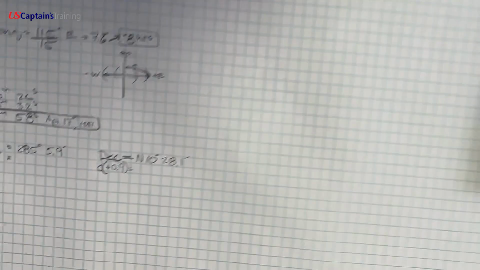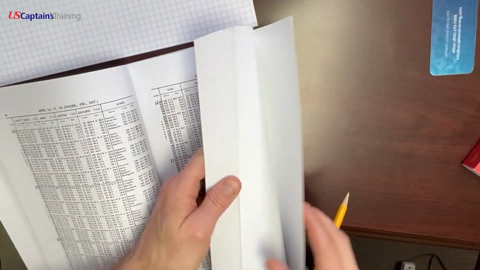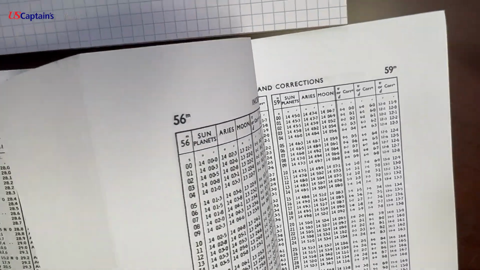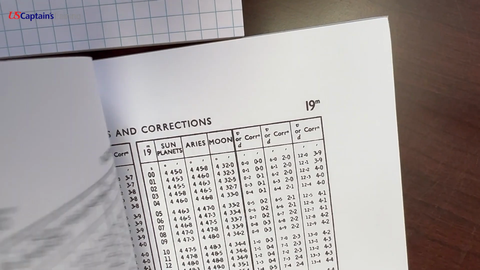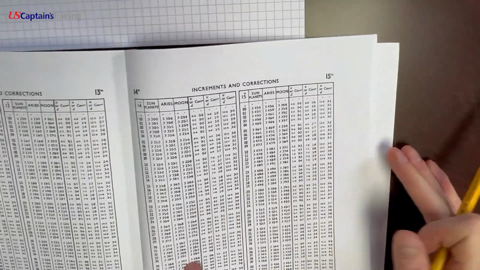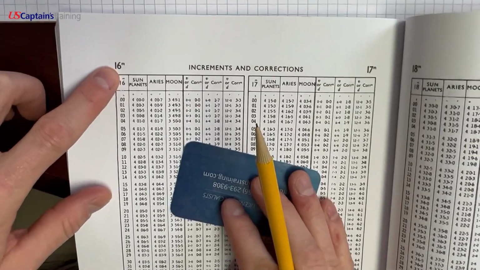The table is called increments and corrections. So let's jump back there and get these. It's in the back of the Nautical Almanac. Increments and corrections. We need 16 minutes. Here's the minutes over here. 11, we jump past it. 15 and 16. So 16 minutes, 58 seconds. We're way down here. Boom.